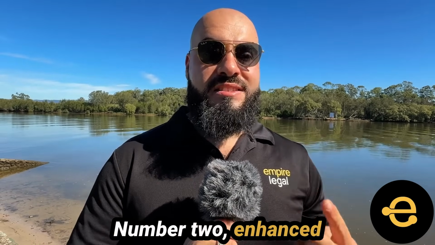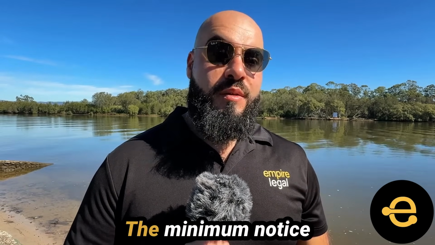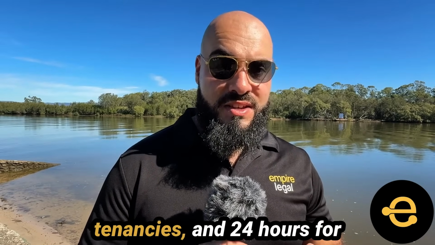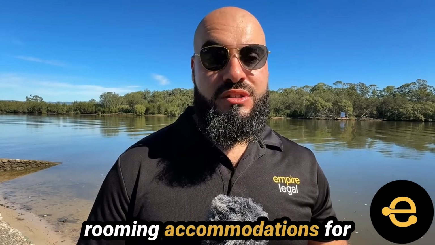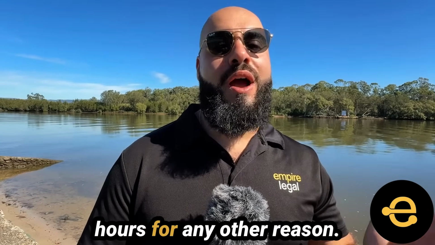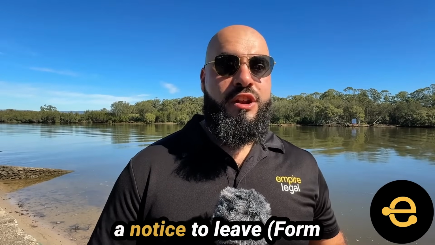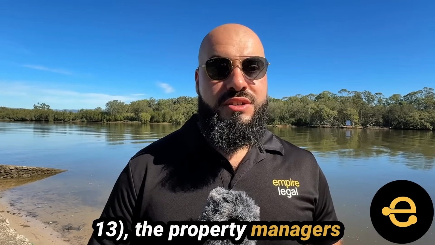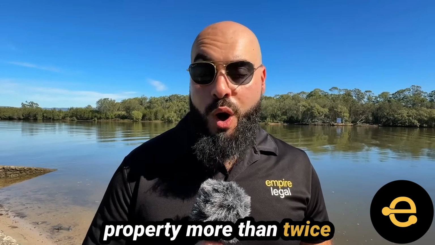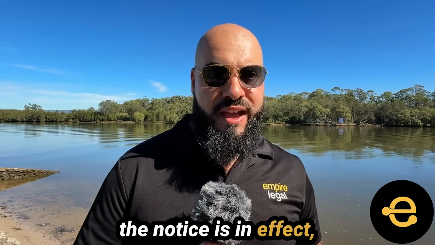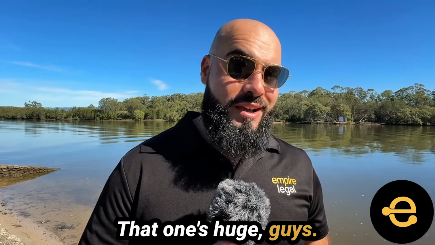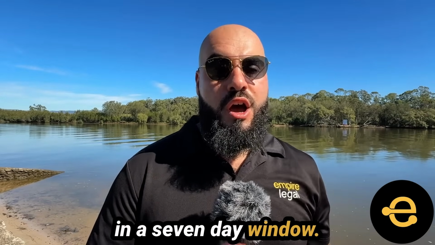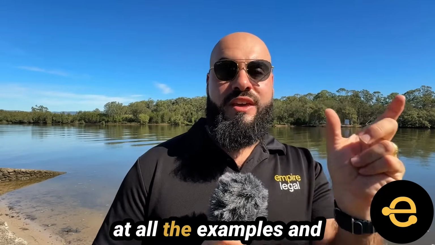Okay, number 2, enhanced entry notice periods and frequency limits. The minimum notice period for property entry has increased, so we're talking 48 hours for general tenancies and 24 hours for rooming accommodations for cleaning a room, and then 48 hours for any other reason. Furthermore, after issuing a notice to leave, Form 12, or receiving a notice of intention to leave, Form 13, the property managers/owners cannot enter the property more than twice in a 7-day period while the notice is in effect, with certain exemptions. That one's huge, guys. So, for example, if you've got 2 things planned, you can't put a third one in a 7-day window. I encourage you to jump on the RTA website to look at all the examples and the T's and C's for that.